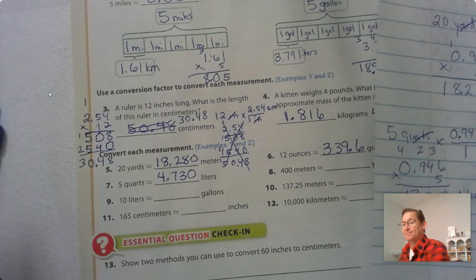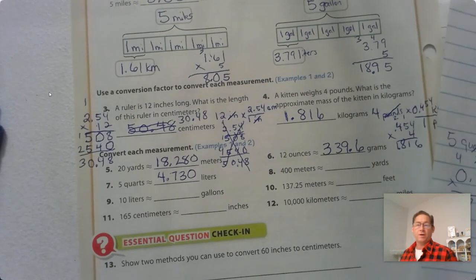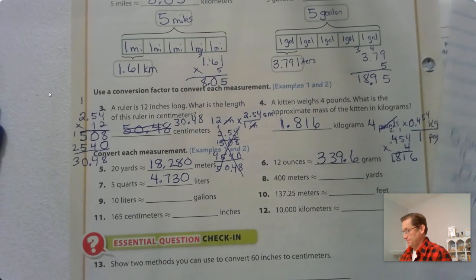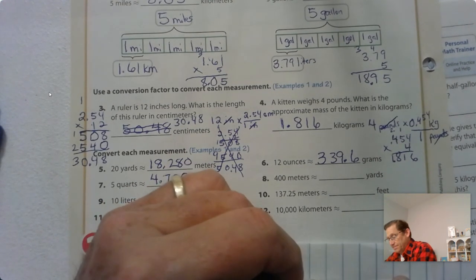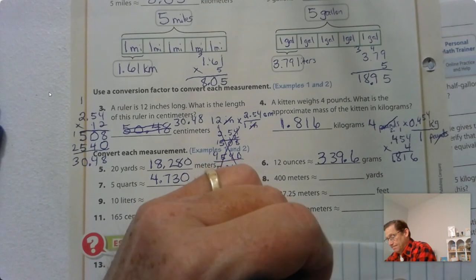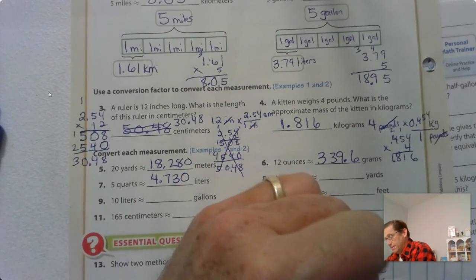Okay, number 8. 400 meters is how many yards? So we have 400 meters, and we need to convert that meters to yards.